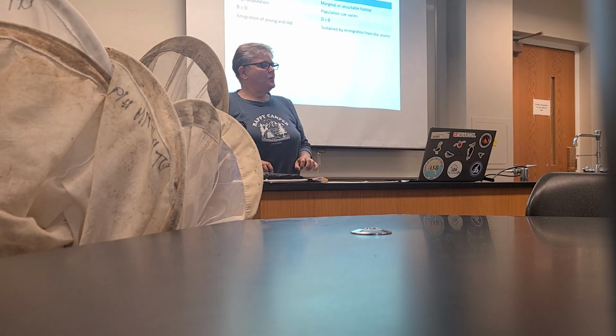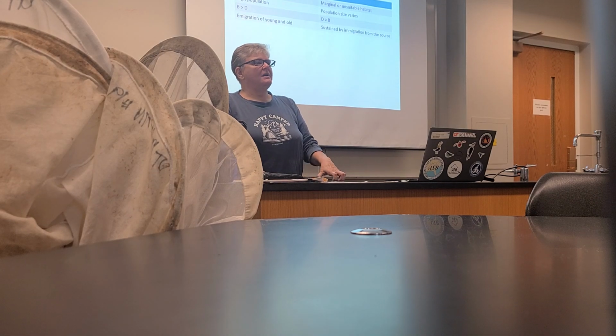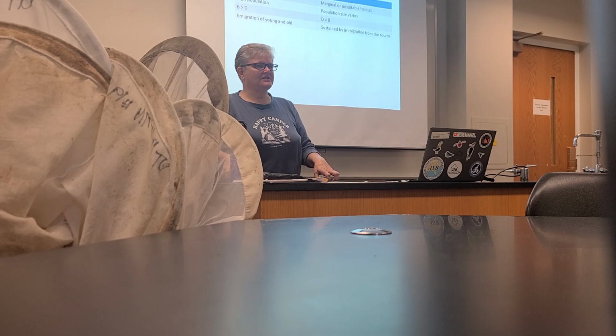All right, one of the things associated with our population growth models is this idea of source populations and sink populations. And I mentioned these briefly as we talked about metapopulation models, specifically when we talked about the mainland island model, where the mainland acts as a source, and then the islands that are near the mainland act as sinks. But we want to expand upon that a little bit.